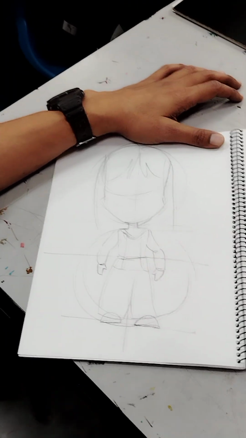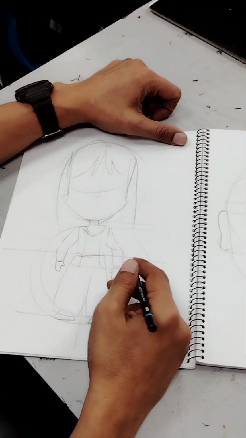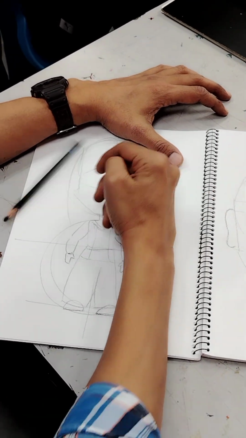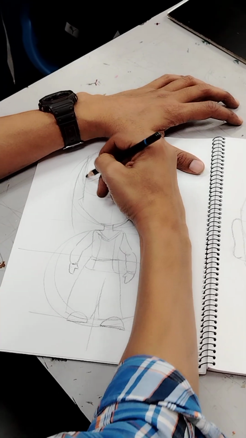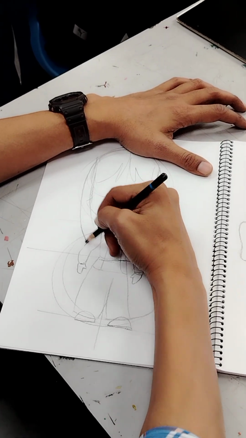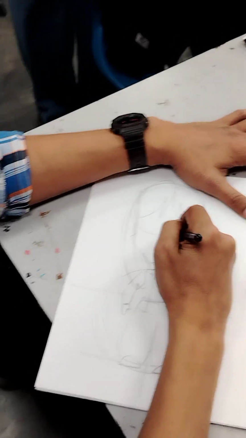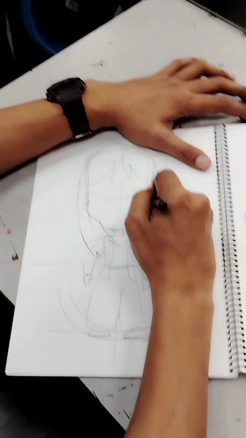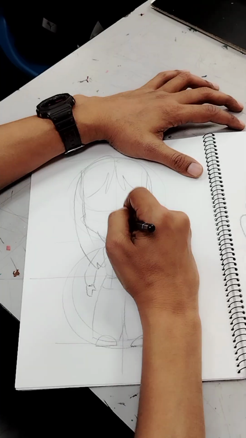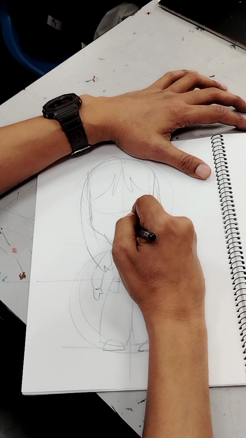Okay, from here I want to draw basically her mouth. Oh sorry, I will draw basically the hair first. I want to simplify the hair shapes. You see, now basically I want to divide. Okay, this is basically the jawline. Okay, now I will draw basically the lips.